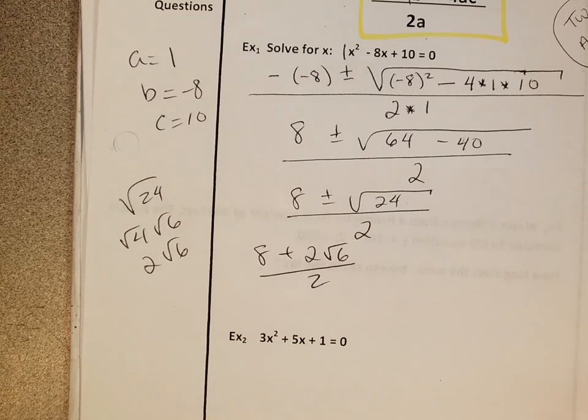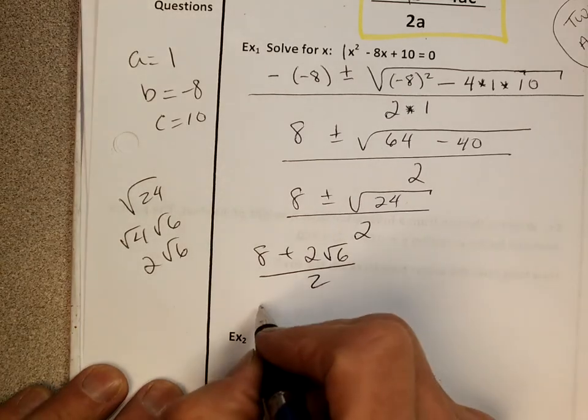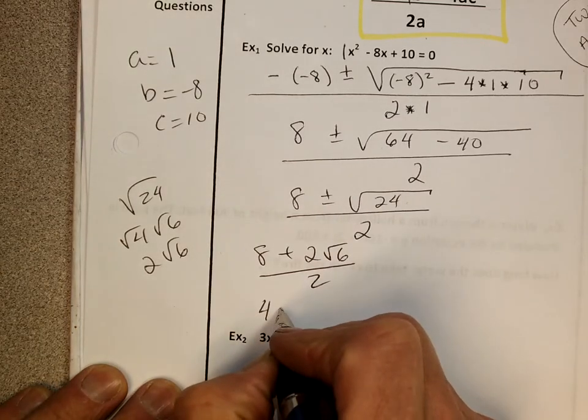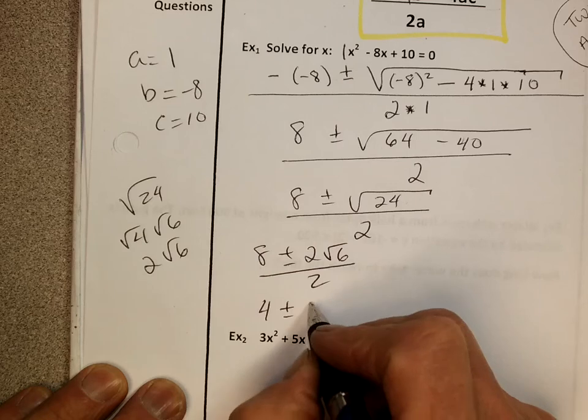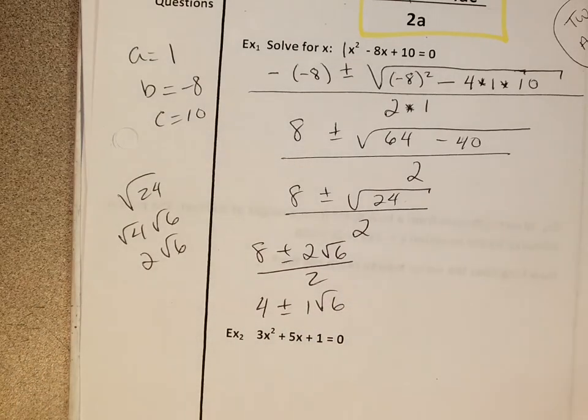Can you do 4 plus? Nice. Yep. And then like Claire said, we can change that to 4 plus or minus 1 square root of 6. And there's your two answers, right? That's a great answer because that's an exact answer. It's not a calculator answer. Sometimes, though, we need a calculator answer because we need an actual answer that makes sense, right? So sometimes we will use a calculator.